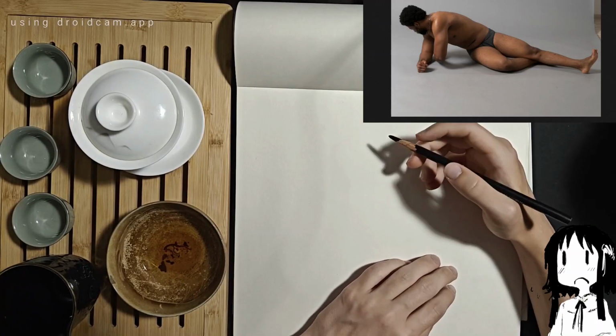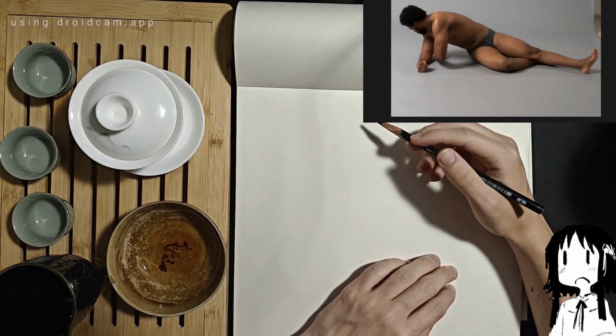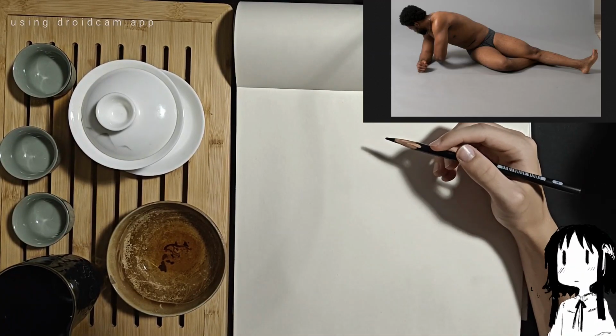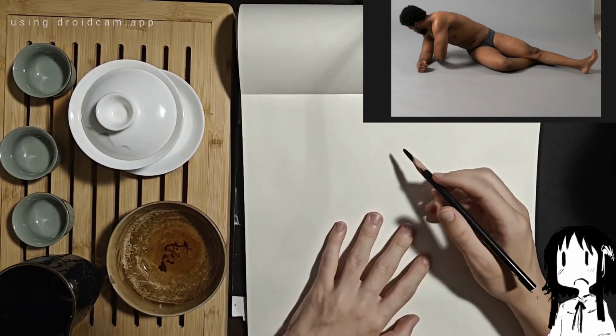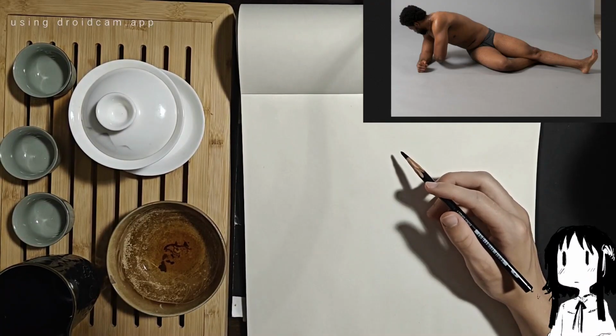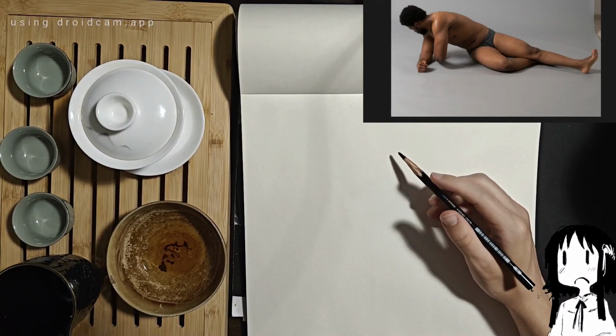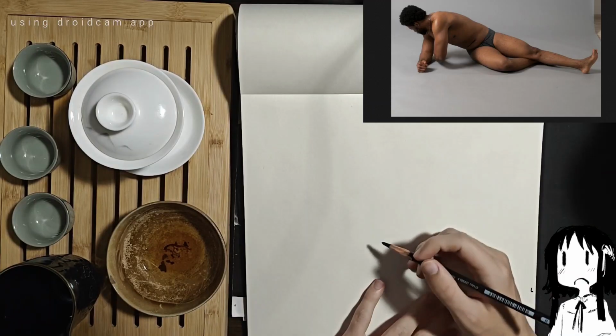Alright, let's move on to drawing. So this pose, I would say out of the three that I had as assignments, there are three poses, is one of the more difficult ones. So we will be trying to make our way through it in a quick and easy way.